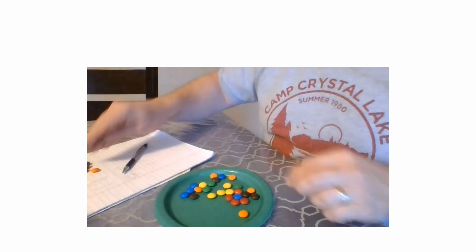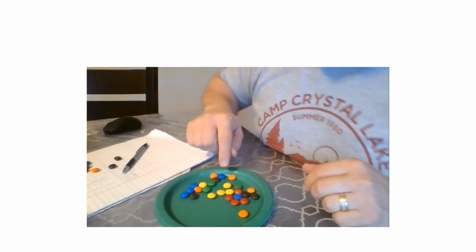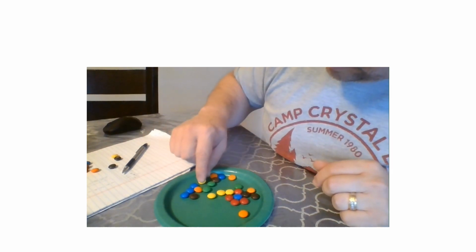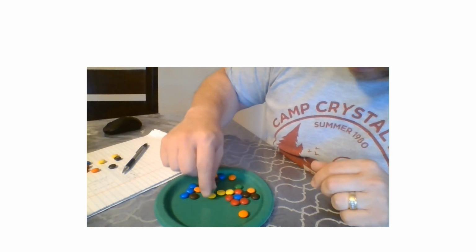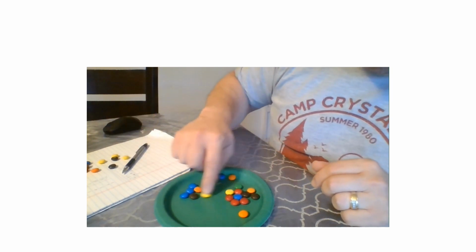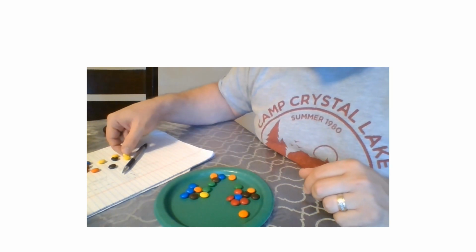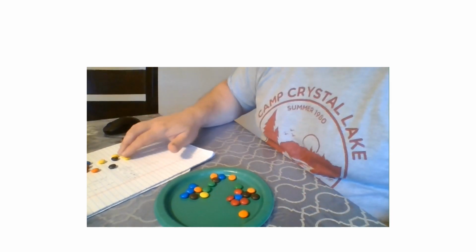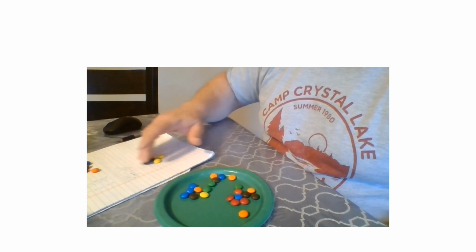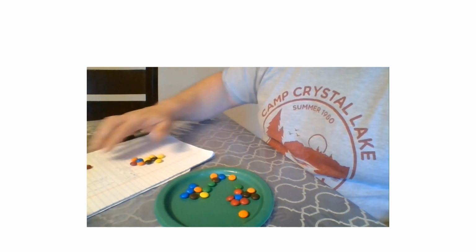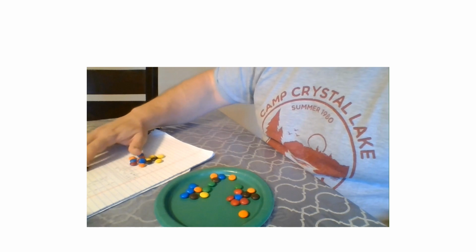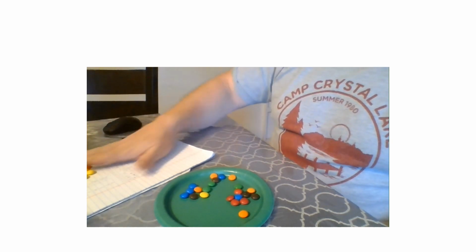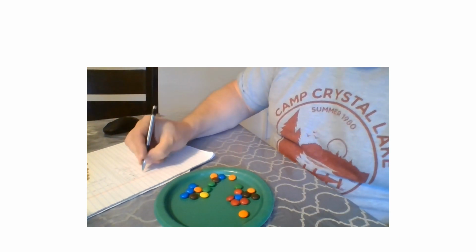So we had 19, and so it's the yellow ones, that's 20, 21, 22, 23, and that looks about it. Let me just go ahead and double count this real quick. 2, 4, 6, 8, 10, 12, 14, 16, 18, 23. All right, so 23. So we're going to write that down on our first trial.